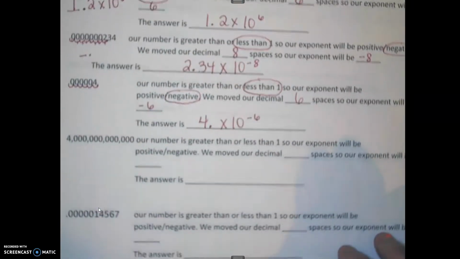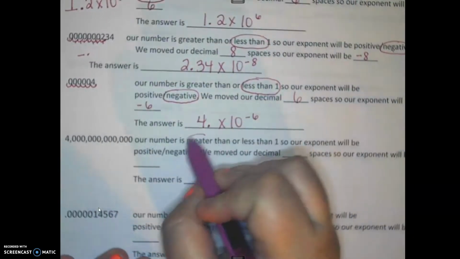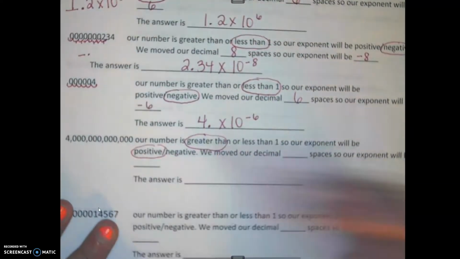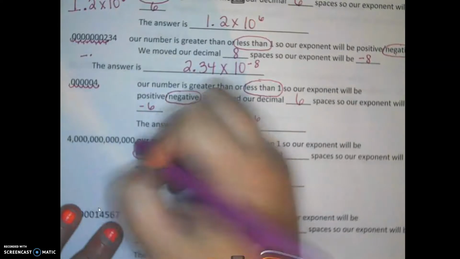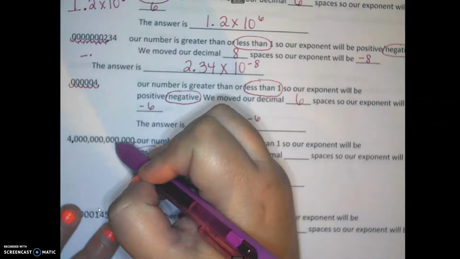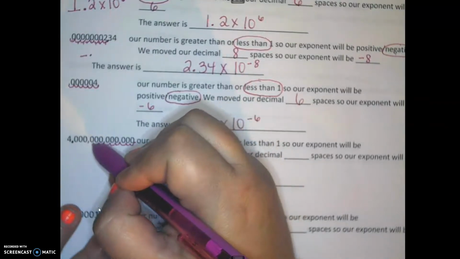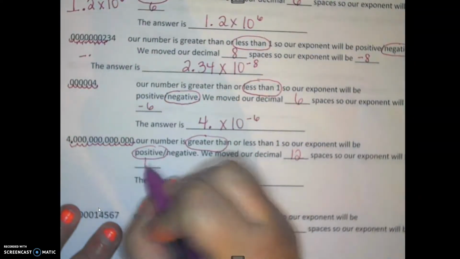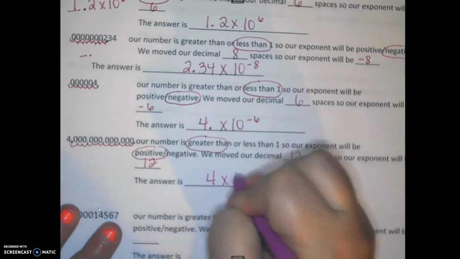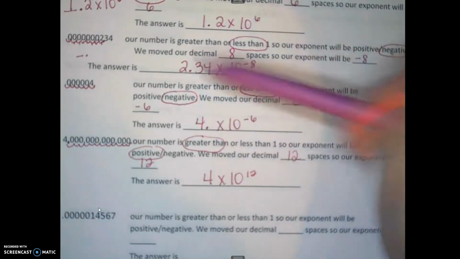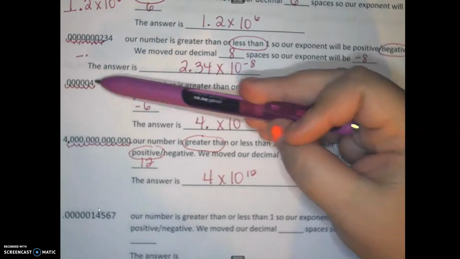All right, let's look at our next one. This number is really big, so it's greater than 1, and our exponent will be positive, because greater than is positive. So we'll have a decimal here. I want to move it to where it's just this 4 before the decimal. So 1, 2, 3, 4, 5, 6, 7, 8, 9, 10, 11, 12. It's going to be a positive 12, so 4 times 10 to the 12th. I want you to notice both of these ended up being just a 4, but because this was small versus large, we can see how those look different.